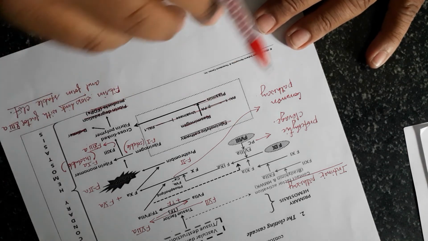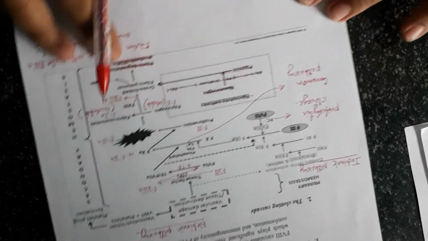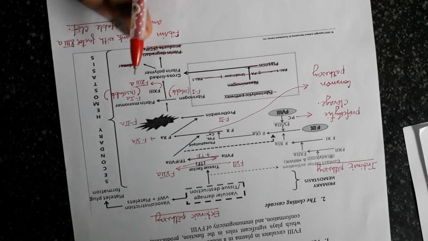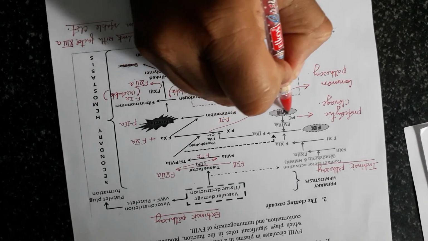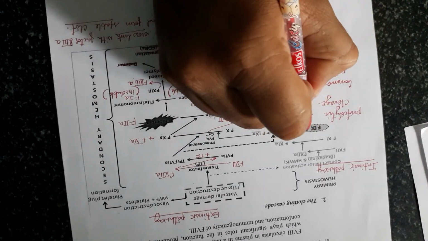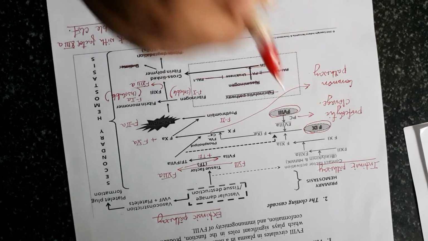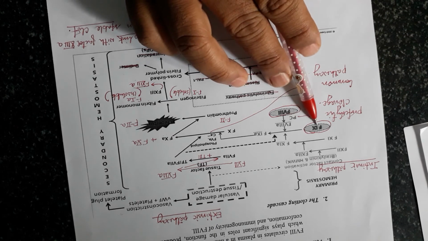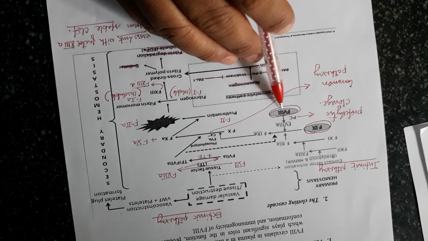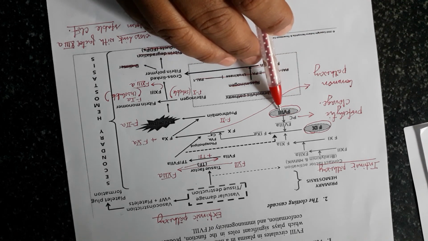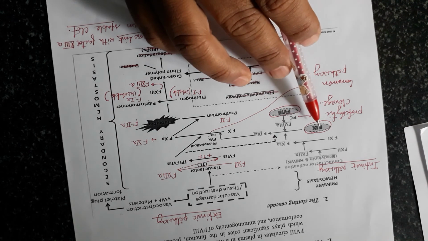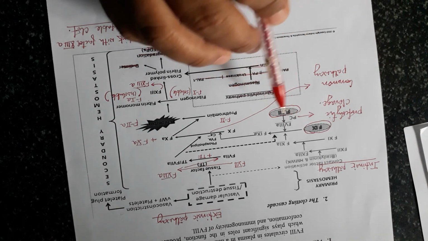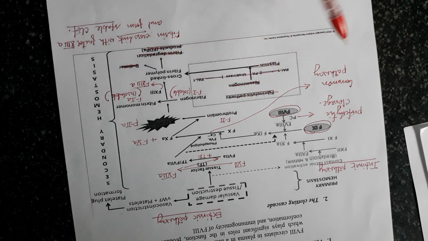After drawing this mechanism, what we need to do is mark factor 8 and factor 9. We circle them and say that these are the factors which are lacking, and because of the lack of factor 9 and factor 8, we get a condition called hemophilia.